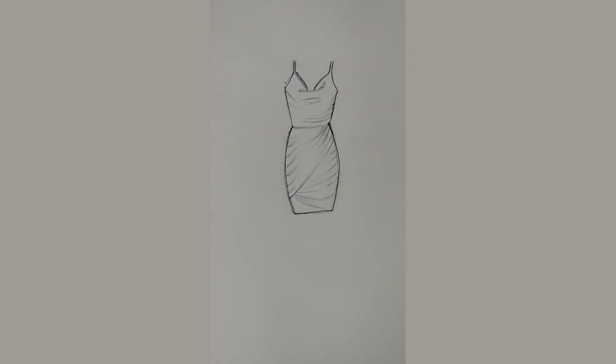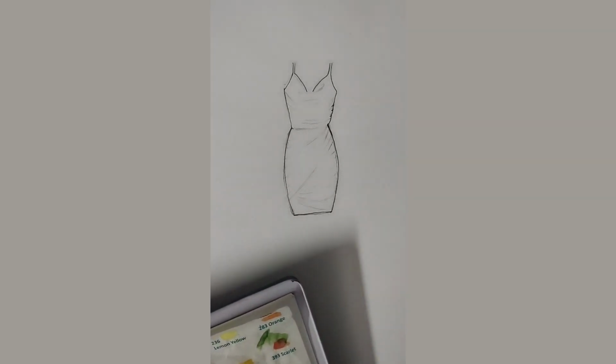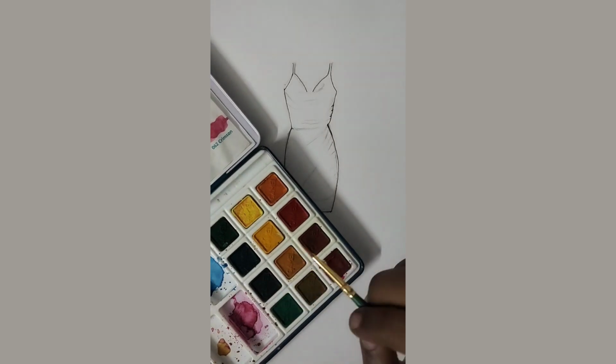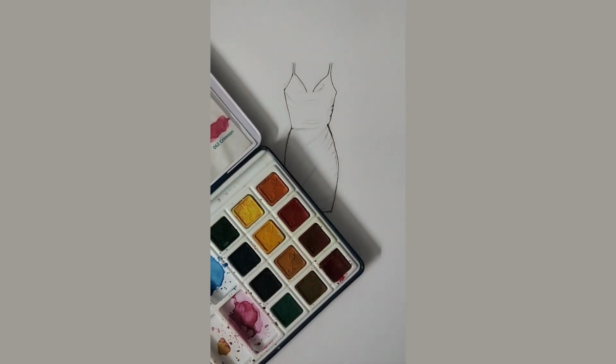Identify the areas where the fabric would naturally gather or fall. These areas include the waistline, elbow, knee, and other points where the fabric would bend or drape. Now it's time to add our base color. I'm taking this watercolor palette and I'm going to choose the orange color.